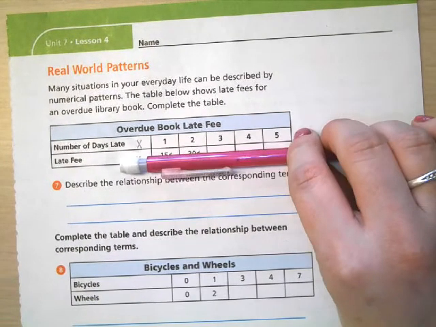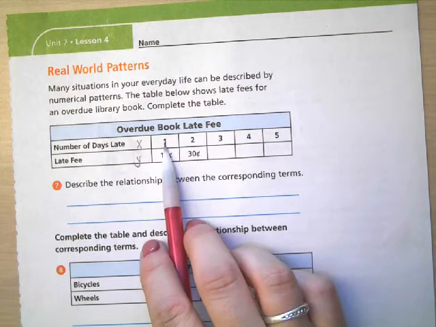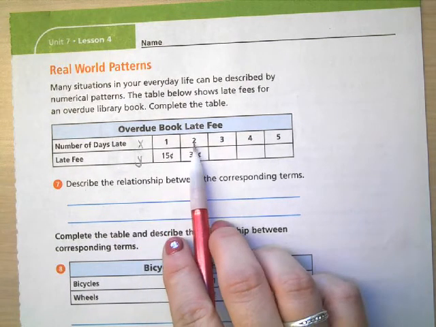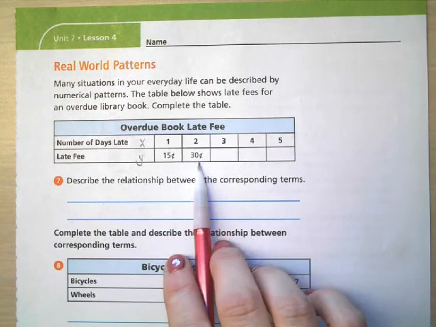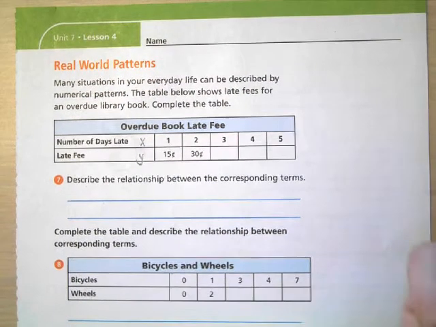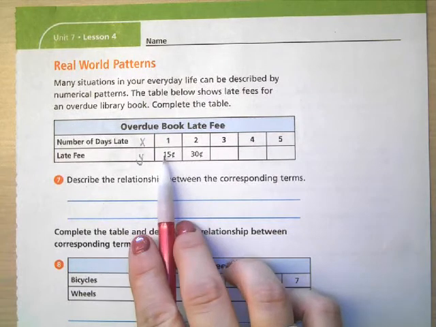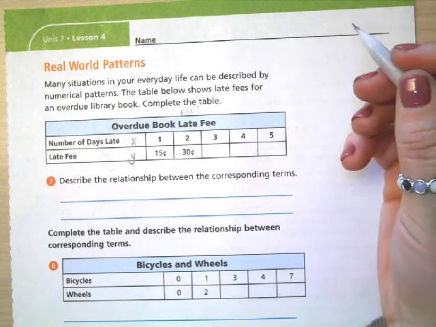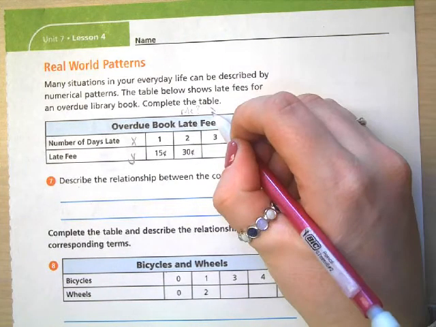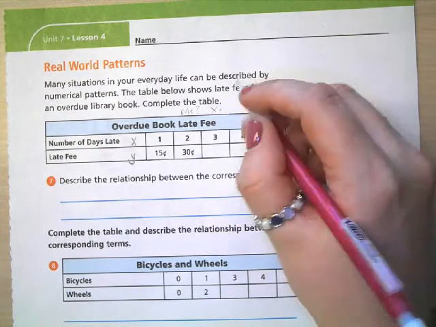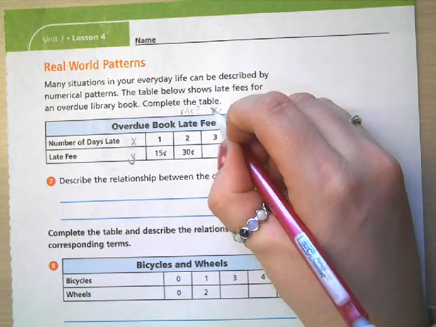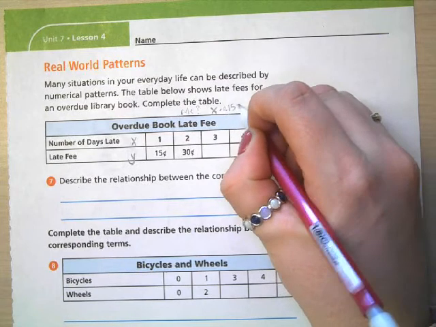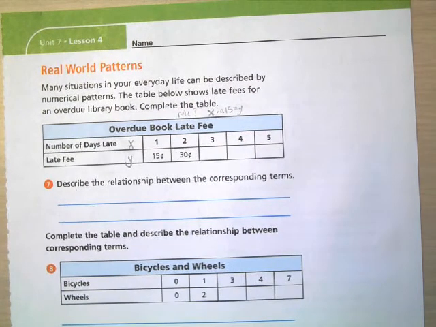So take a look at the first pattern. We have 1, 2, 3, 4, 5, right? Well, on day 1, if your library book is late, then you pay 15 cents. On 2 days, if it's late for 2 days, you pay 30 cents. So what is the relationship? What's the rule? What would you say the rule is in this situation? The rule is you take X and you multiply it by 15 cents. And you'll get Y. That's the rule, technically.